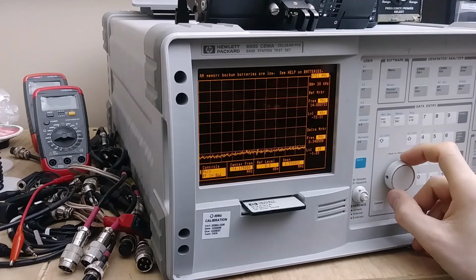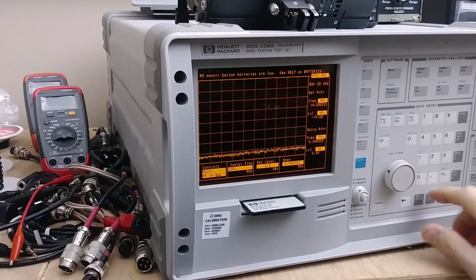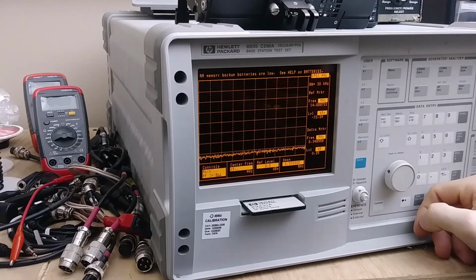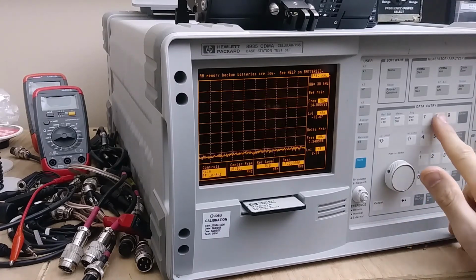And we'll go to 17 meters. So 18068 to 18168, that would be 108 in the middle.